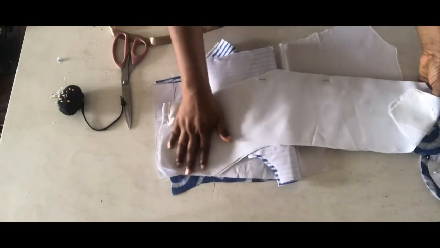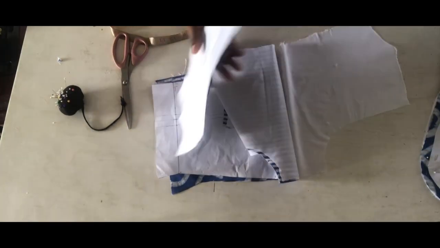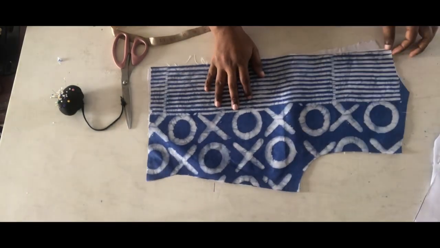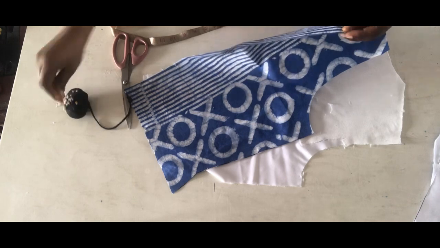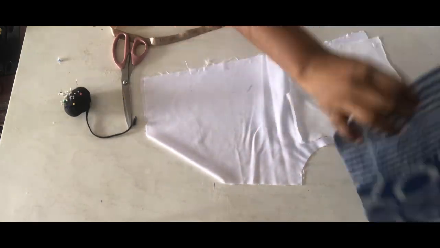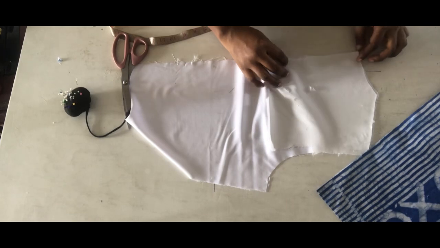So with this I'm going to join. I'm going to hold my center back together with my pin. I'll do the same thing for the lining, and then I'll go to my machine and sew. I'm going to sew on 1/2 inch.